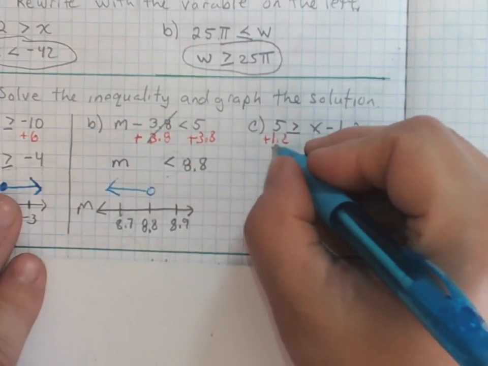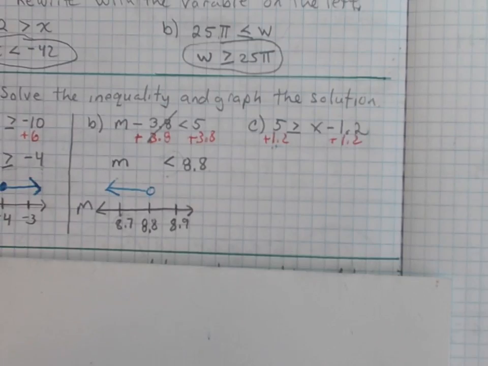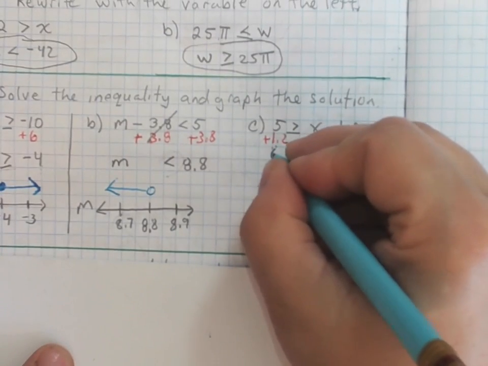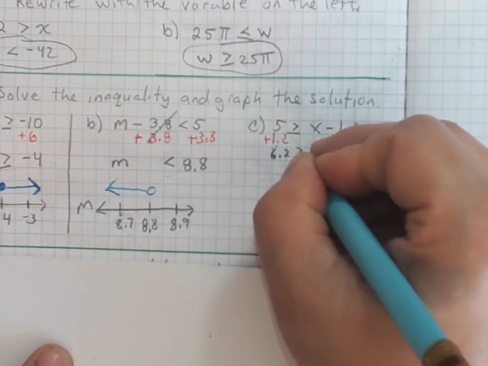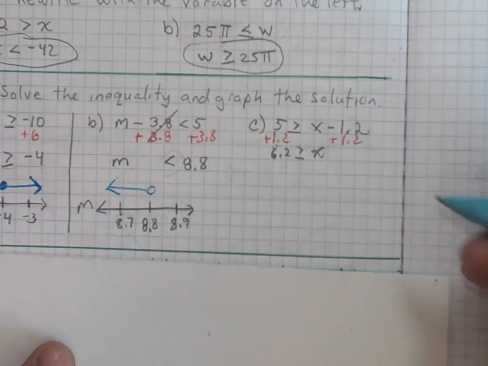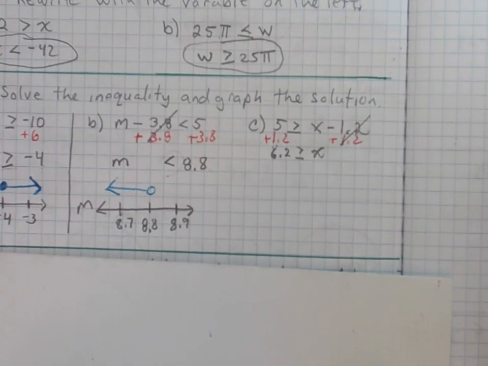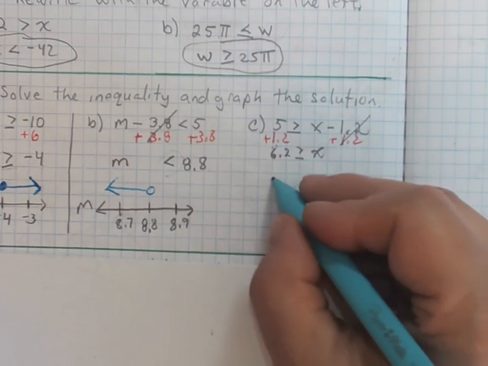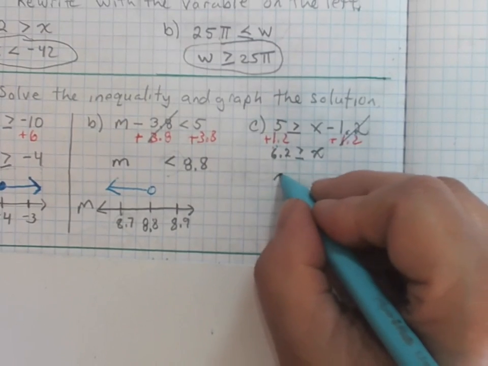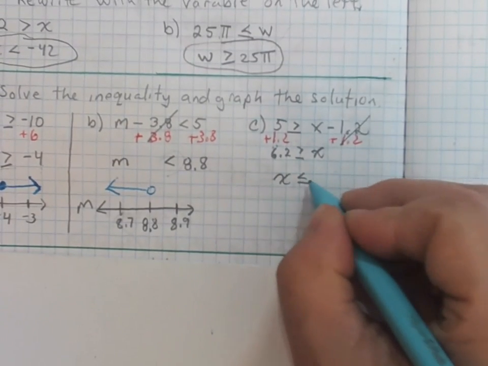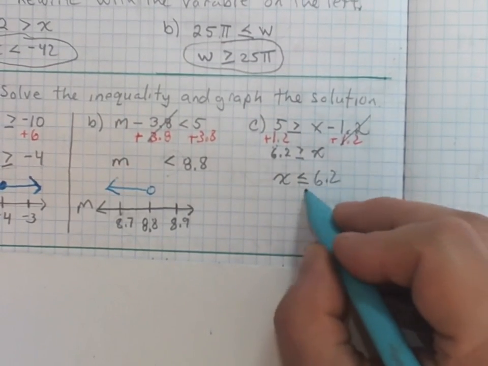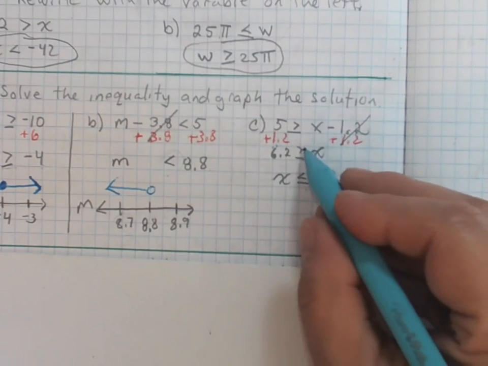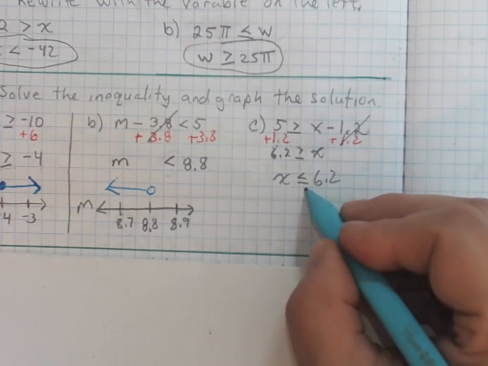Okay, so we have 6.2 greater than or equal to x. X is on the right side. I need to have it on the left for the graphing. So I'm going to flip the whole thing, including the direction of the inequality. Okay, so notice that flipping.